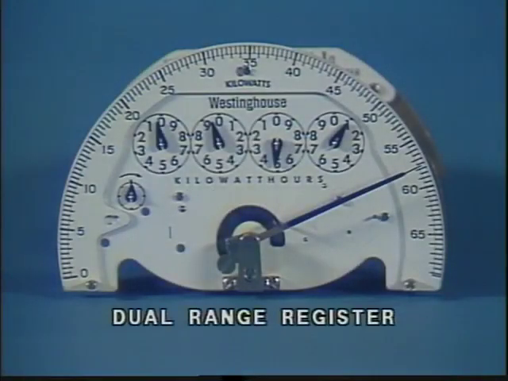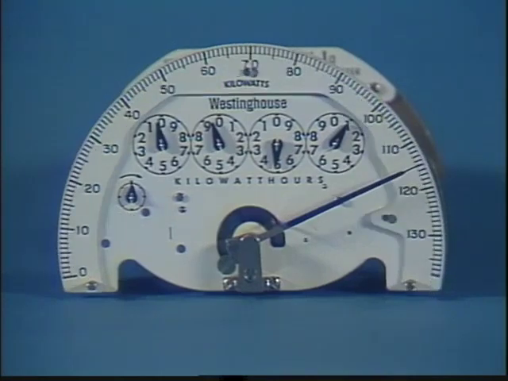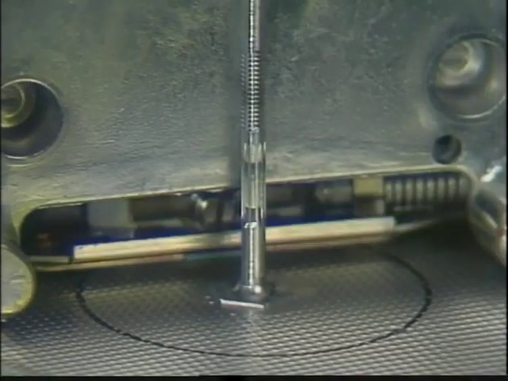Some registers are designed to have a dual range capacity. For example, this dual range register is designed for use in a primary metering application. It has a full-scale capacity of about 70 kilowatts. By reversing the scale and shifting a gear, the full-scale capacity could be doubled to about 140 kilowatts. Regardless of the register class or range, sweep pointer registers are driven by the rotation of the meter's disk shaft.